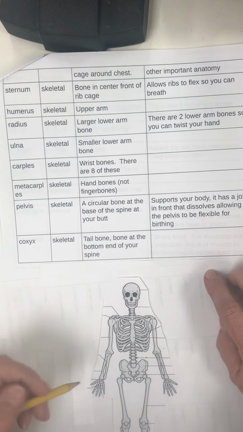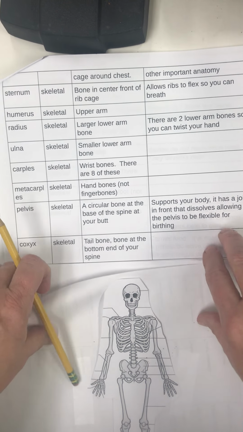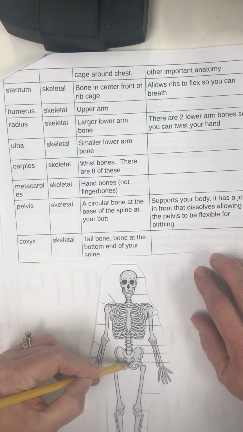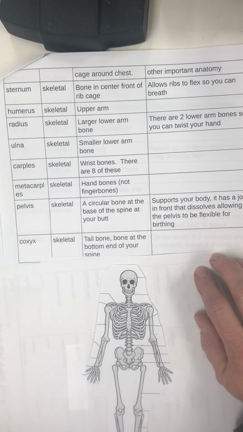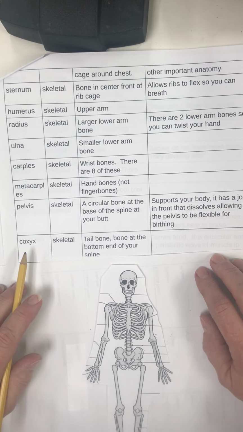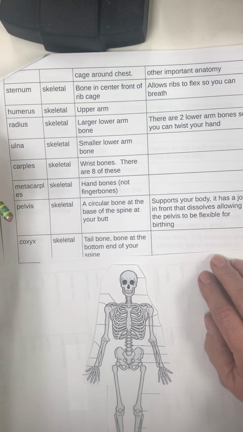Coccyx, that is your tailbone. You follow your spine all the way down, and it's going to be the point of your spine right here. If you've ever fallen and landed in a sitting position and it's like, ouch, that's probably because you cracked your coccyx, or your tailbone. It says tailbone at the bottom end of your spine.